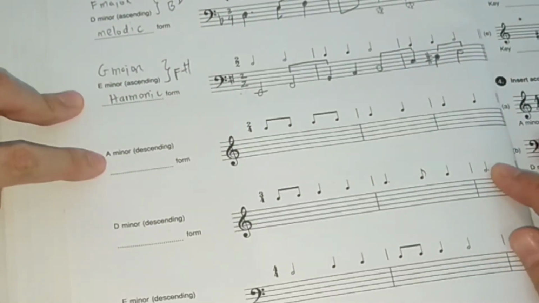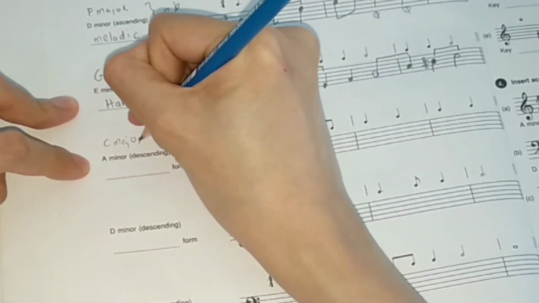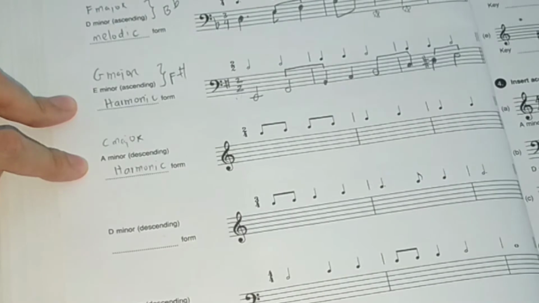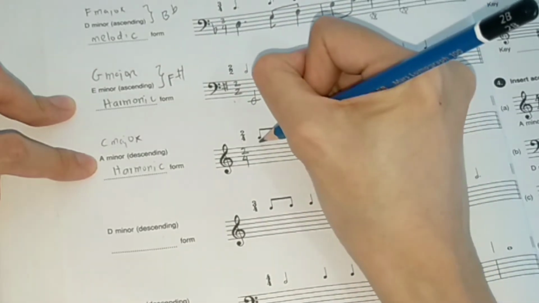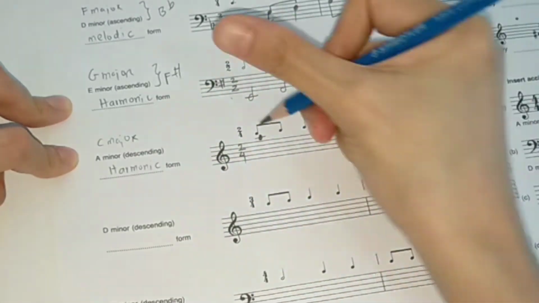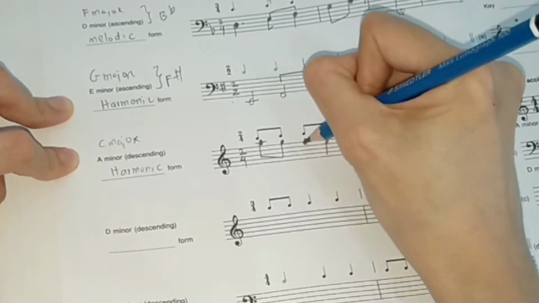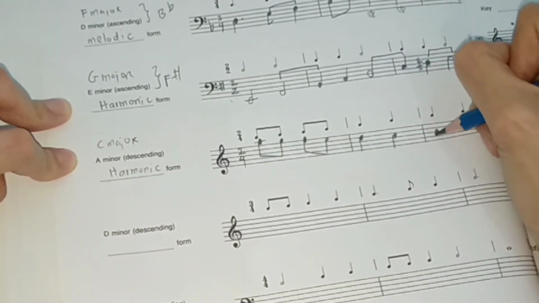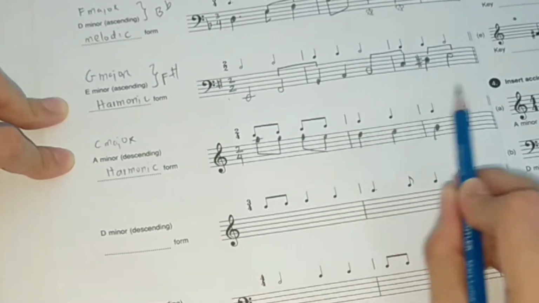Okay, now descending. A minor is very easy. A minor comes from C major, no sharp, no flat. Let's try with harmonic first. So harmonic up and down, they have the same rules, right? Just raise note number 7. So A minor, start from the high A because we need to go backwards to the low A here. Start from A and with A. A, G backwards, F, E, D, C, B, A. 7 note, of course, don't count here, then you will get the second note.